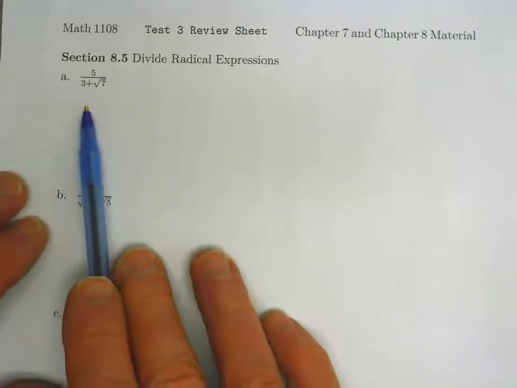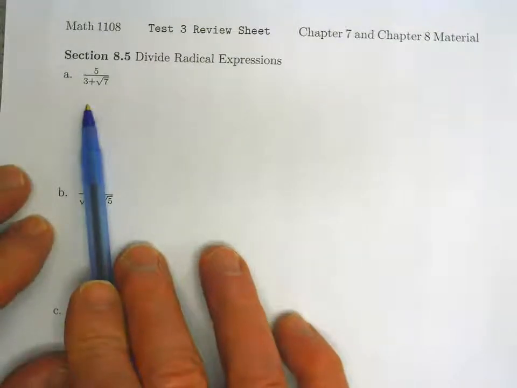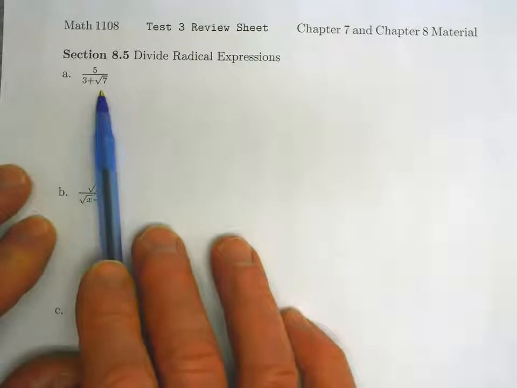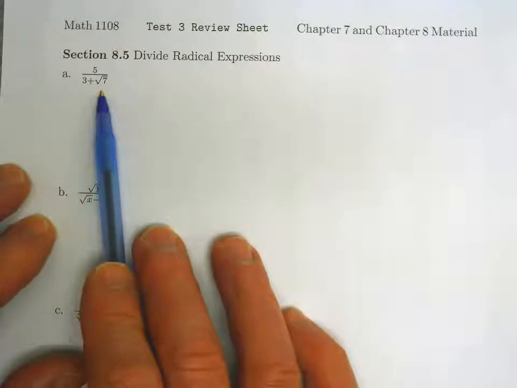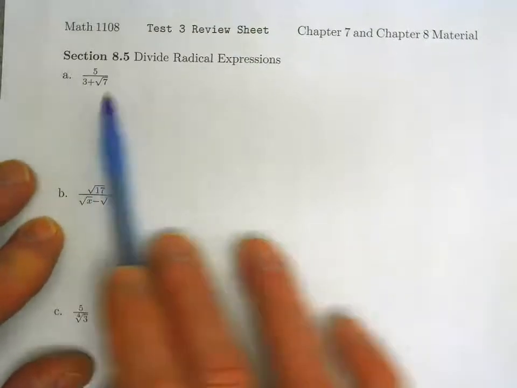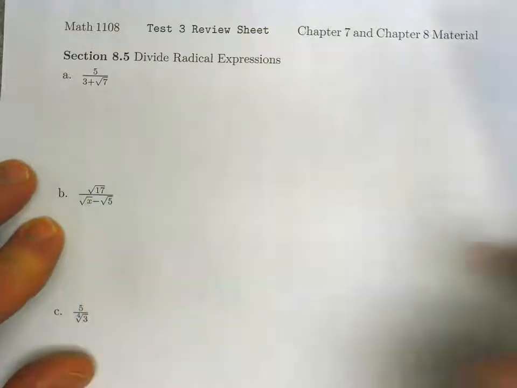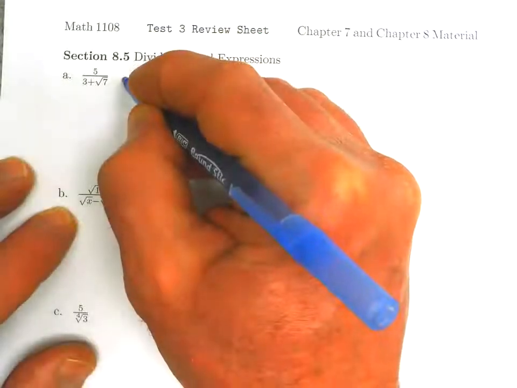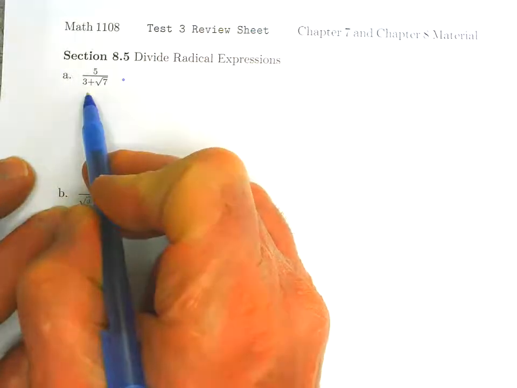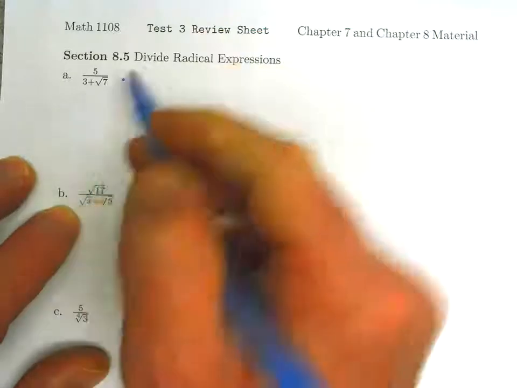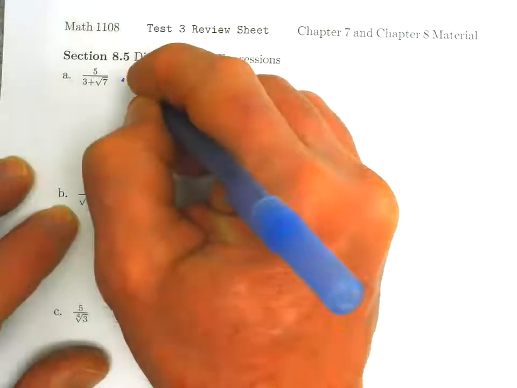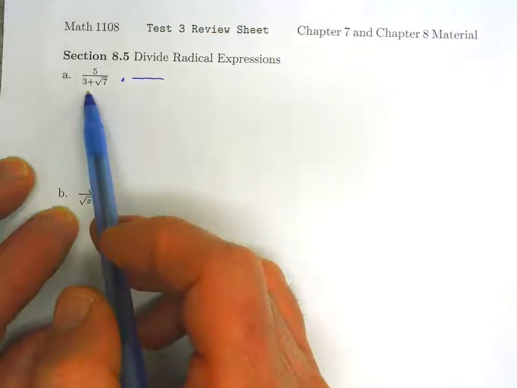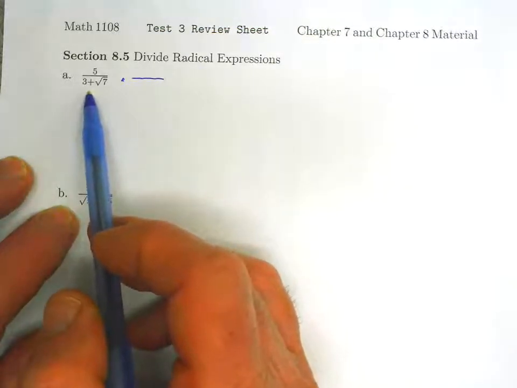Okay, this one, 5 divided by 3 plus the square root of 7. Well, there's an irrational number. The square root of 7 is in the denominator. So we want to rationalize the denominator. In the end, we want a number that's equal to this number, but with no square root in the denominator. So we multiply by 1, and the form that 1 takes depends upon the denominator that we start with.